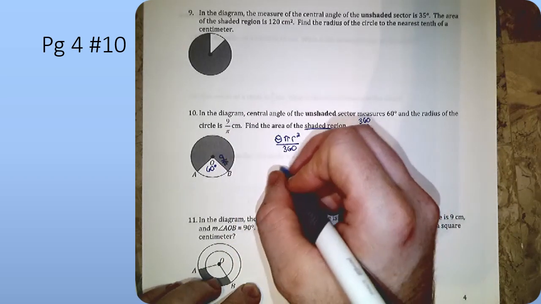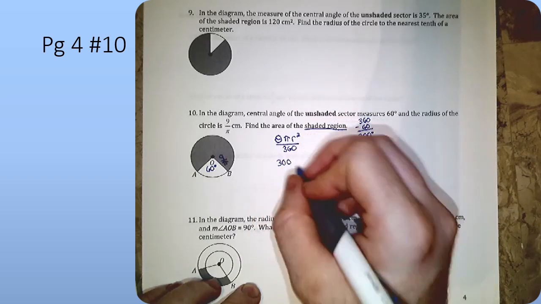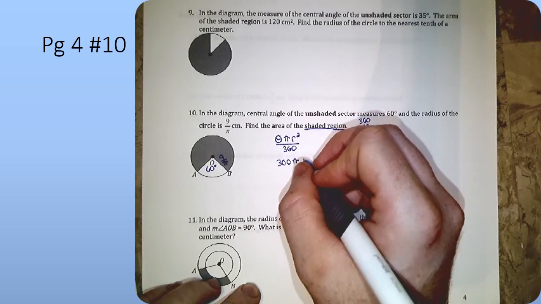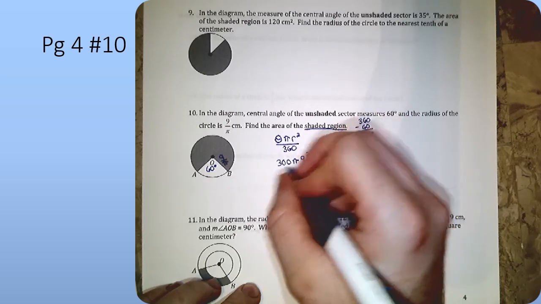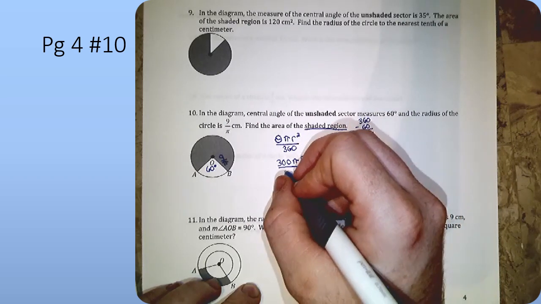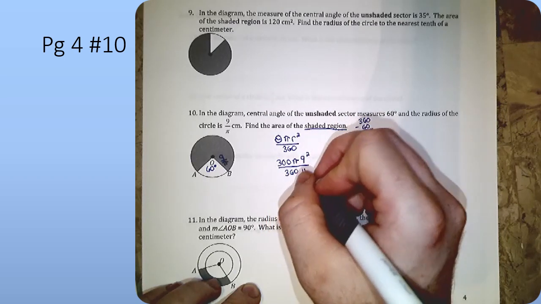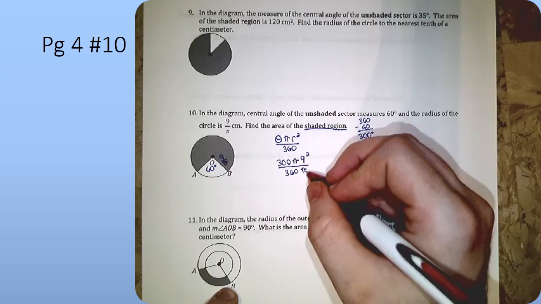So when I do this, I get 300 times pi, and my radius is 9 squared, but remember that this is over pi. So we have 360, and then it was 9 over pi. Now, when you have this, I have a pi in the numerator and a pi in the denominator.